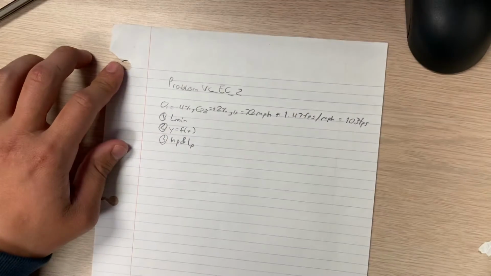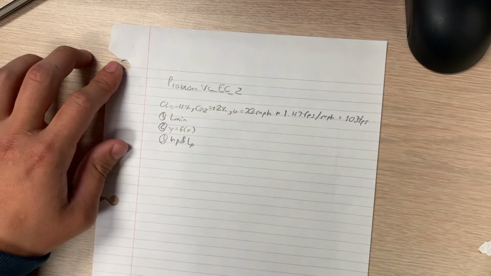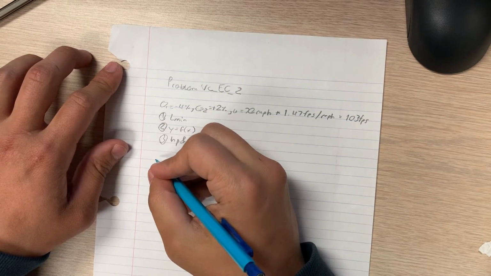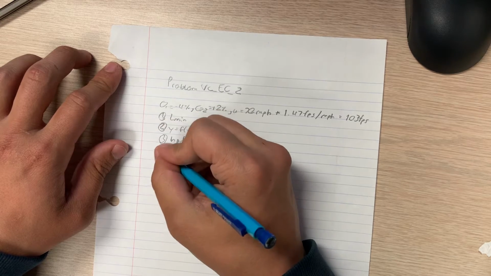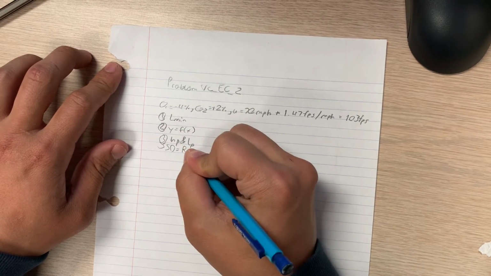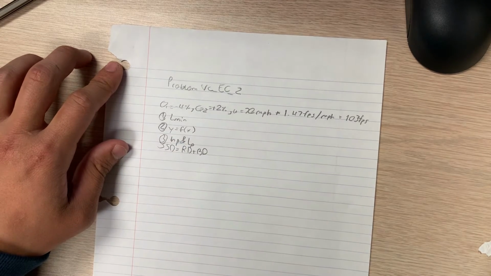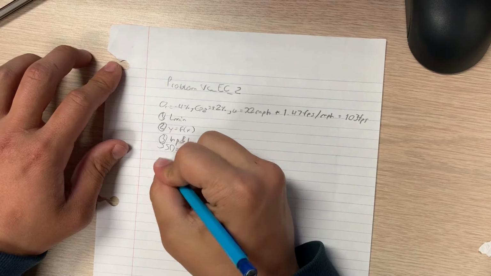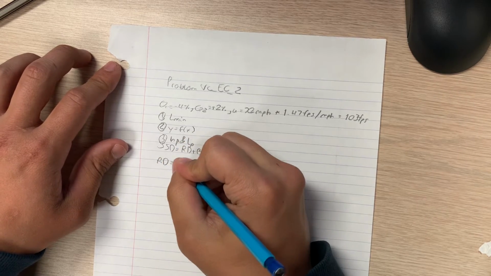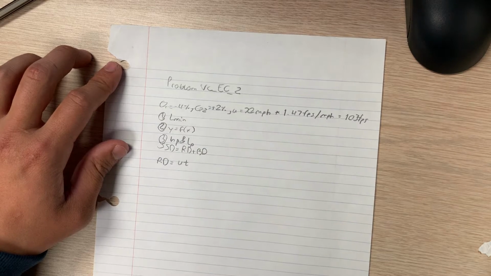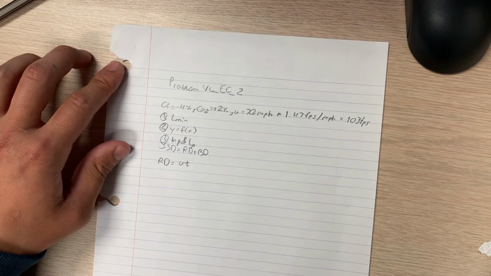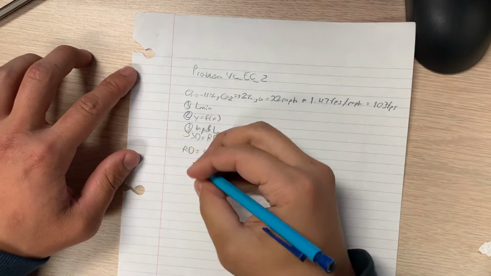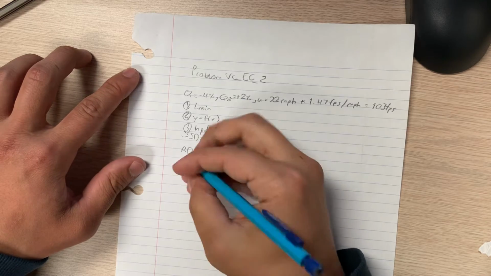Let's begin. For determining the minimum length of the curve, we must first determine the stopping sight distance, SSD. This is the sum of the reaction distance and braking distance, RD and BD. Reaction distance is the product of the assumed constant design speed, U, and perception time, T. According to the 6th edition Highway Capacity Manual, 85% of drivers have a perception reaction time less than 2.5 seconds, which we will assume is sufficient for our calculation.